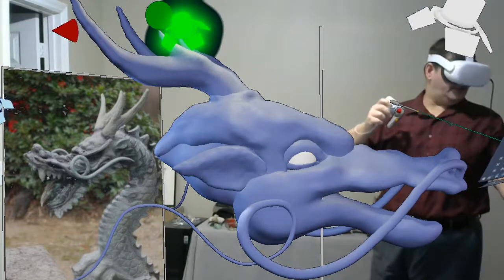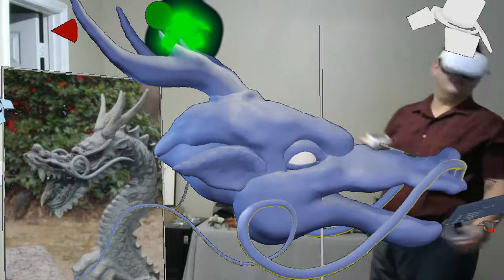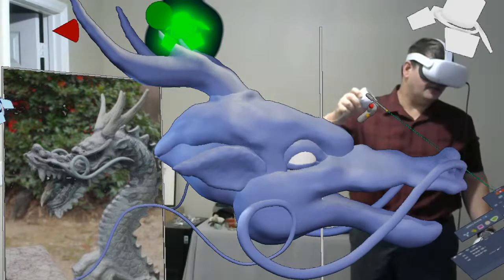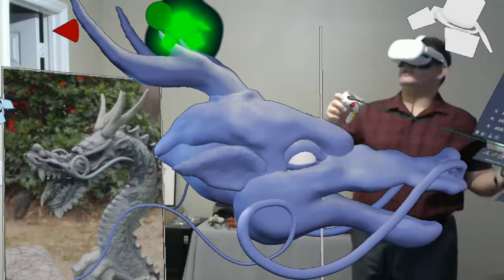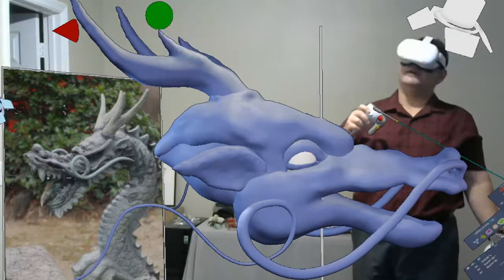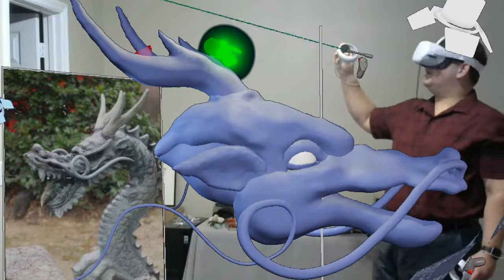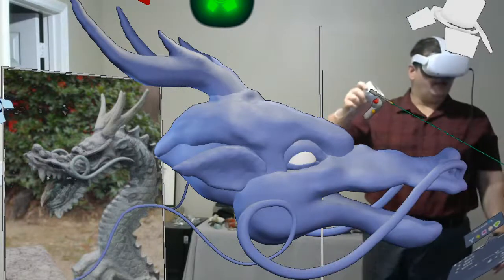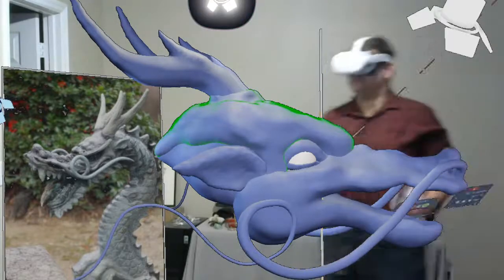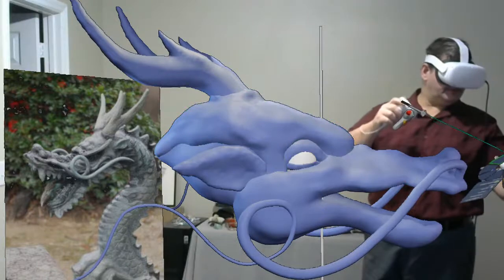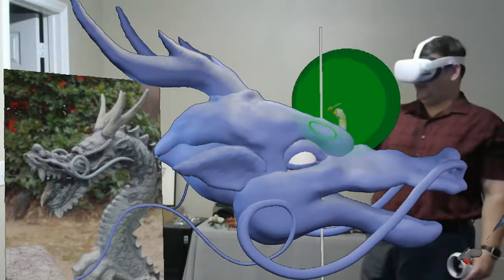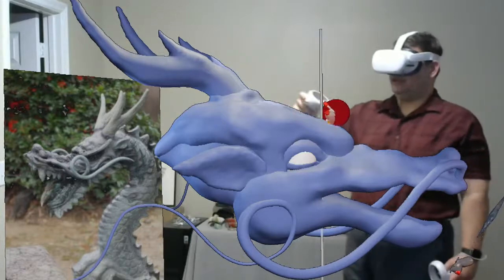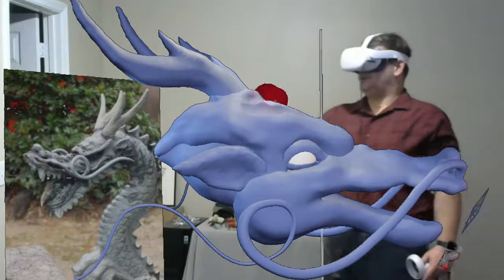Let me move some of these lights. Move one of these. Oh, that light's probably locked. Nope, the lights are not locked, but there we go. I want some more light in the area that I'm working on. Part of this is just figuring out what I want to do with it. And I'll probably go back in and make changes as I go along.